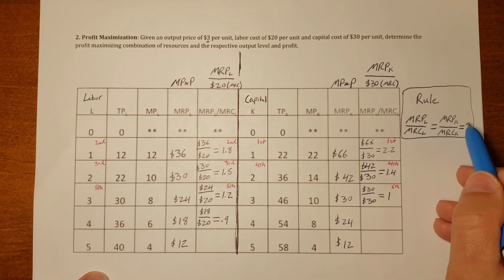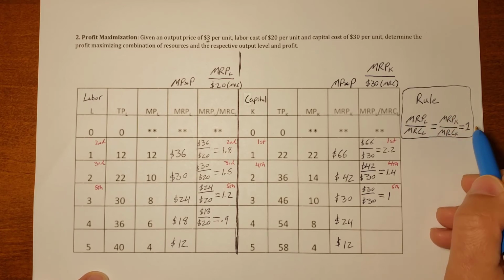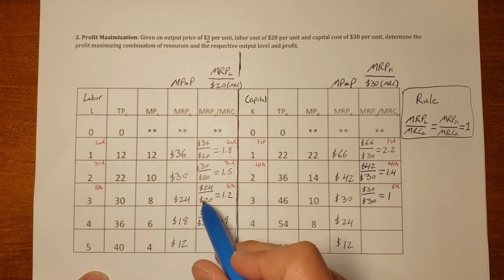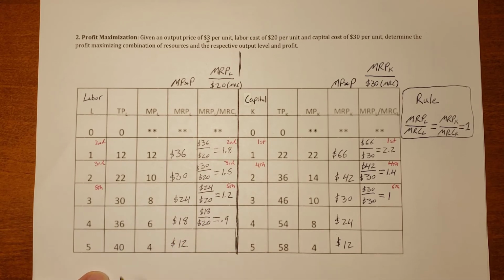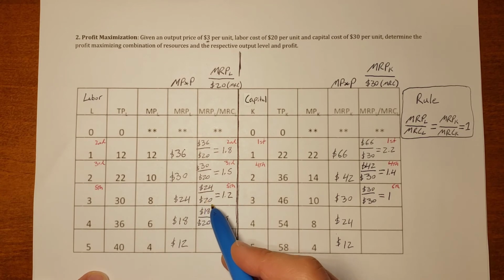You're going to employ until basically you have 1 over 1 equals 1, right? Now, in this particular case, you're just going to stop. You're not going to hire that fourth unit, but you will hire the third unit of labor because that's a positive, but you don't want to go negative, right?